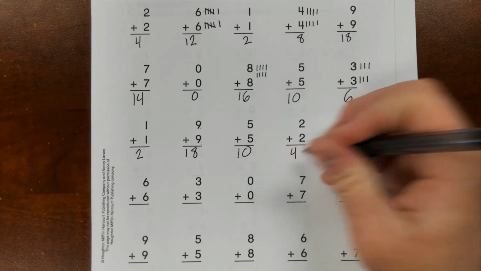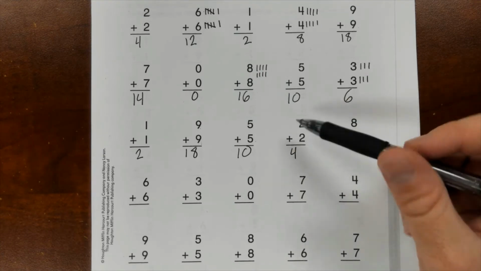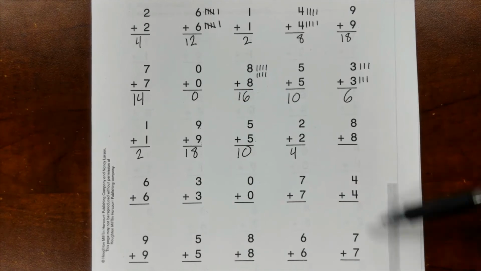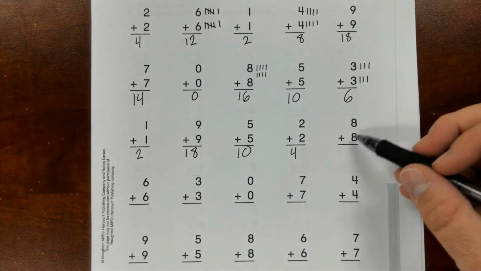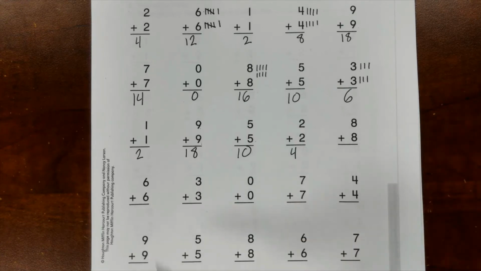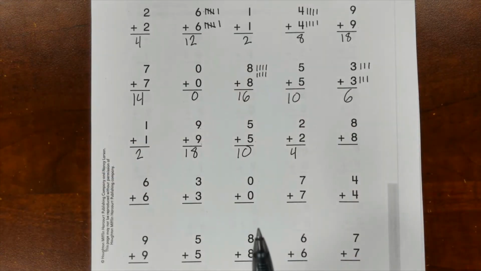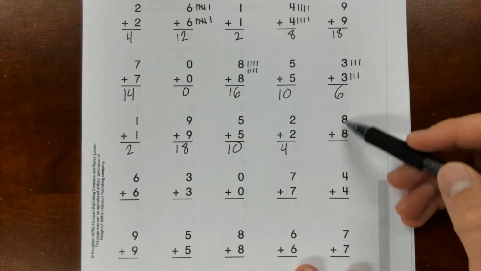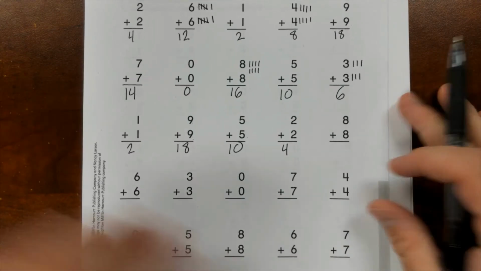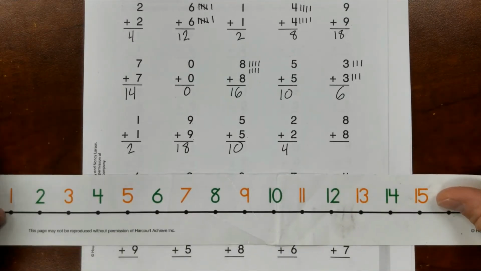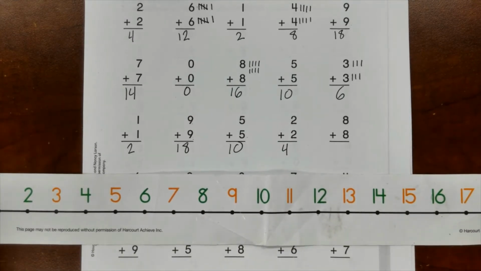Now, let's look at 8 plus 8. We've already done this one. I told you, all of these problems down here now, we've already done. But I want to show you guys a different way to do 8 plus 8. And for this one, I'm going to pull out the number line. So, 8 plus 8. I'm going to look for the number 8 on the number line. There it is.